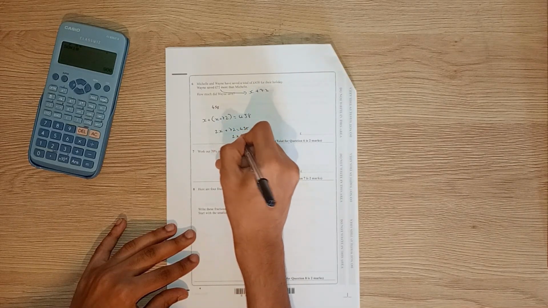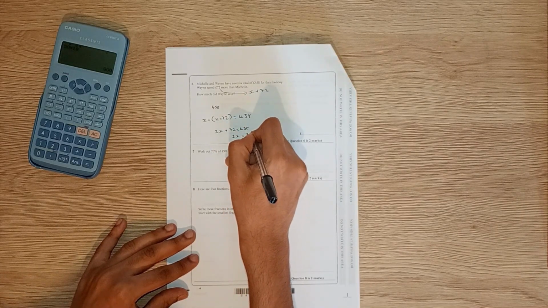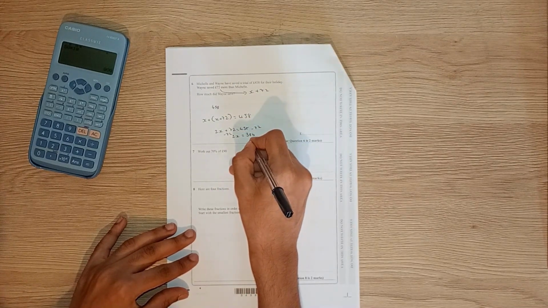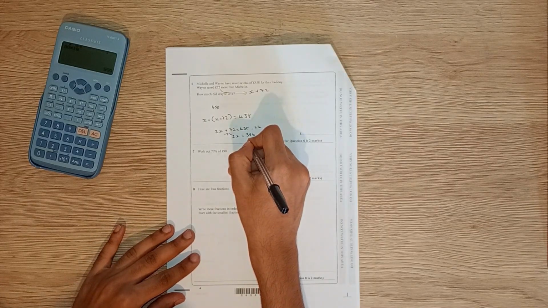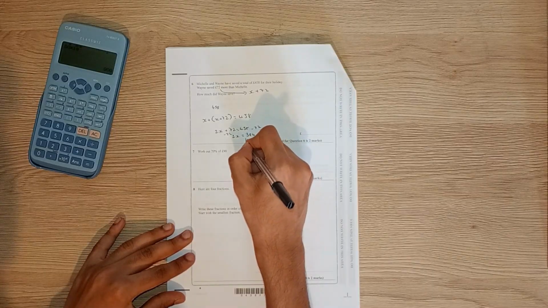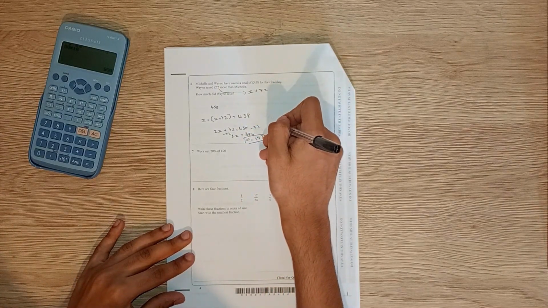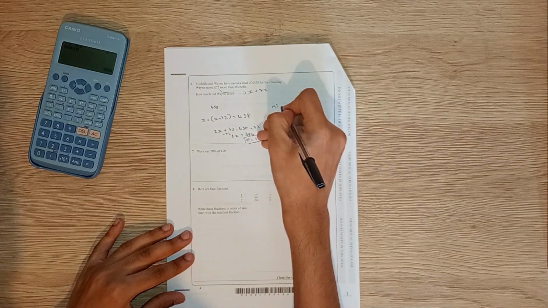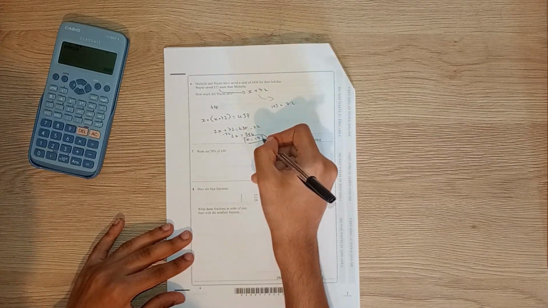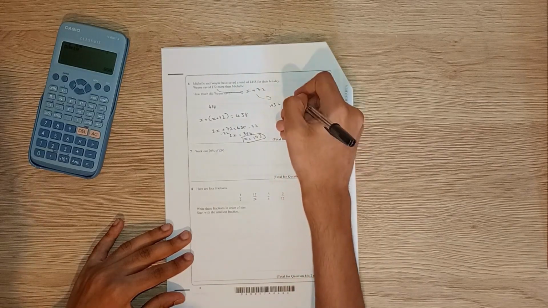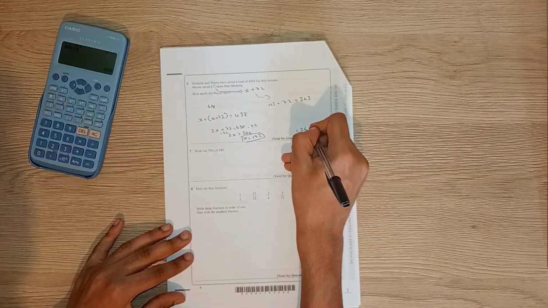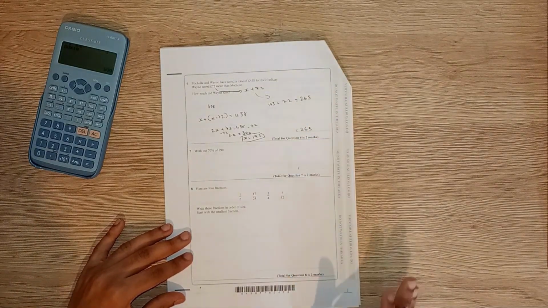Then 2x equals 386 because you're minusing 72 from both sides. Simplify that and we get 193, and that's your x. Then you can just say 193 plus 72, because x equals 193, that gives us 265. Simple like that, not too hard, right?